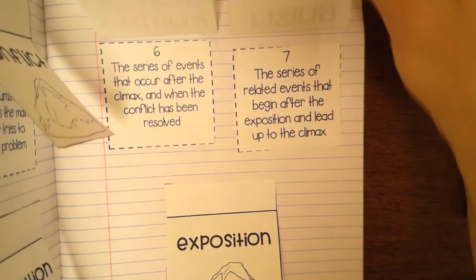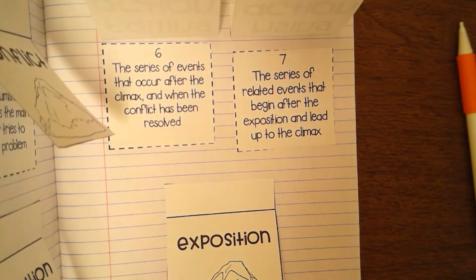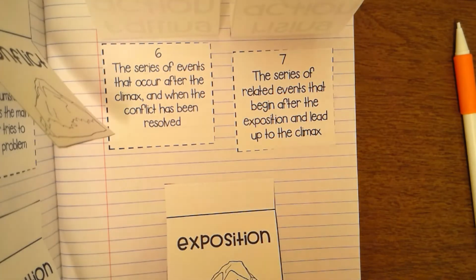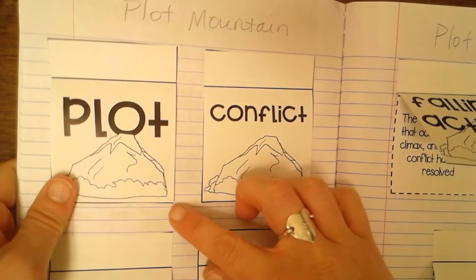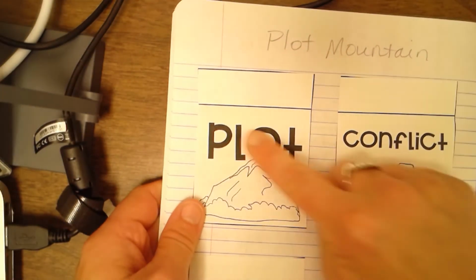Okay, so number 7 is the rising action. All right, so I will go through them all one more time, just so you can see it. If you missed them before, feel free to pause this if you need to catch up or take some notes. All right, let's do them here.